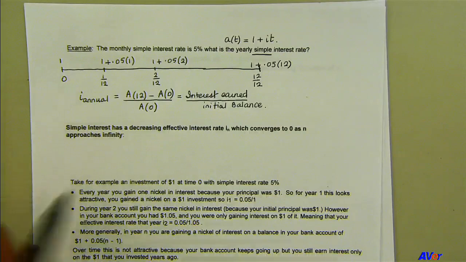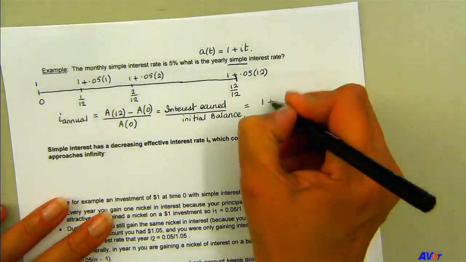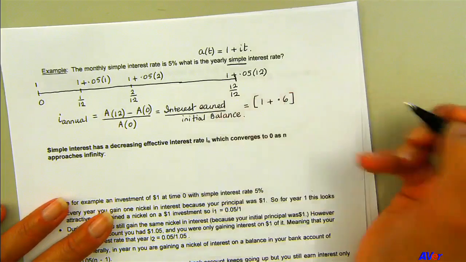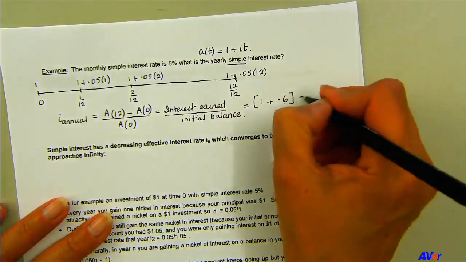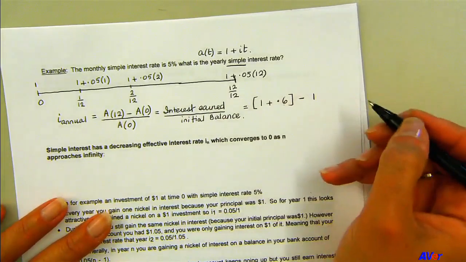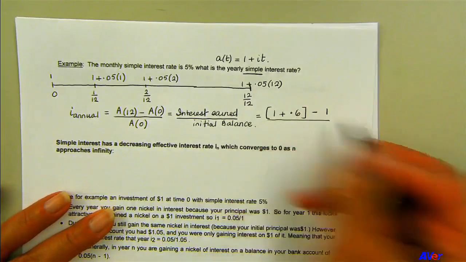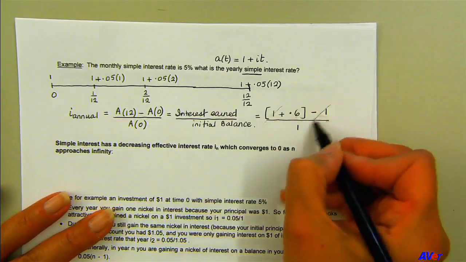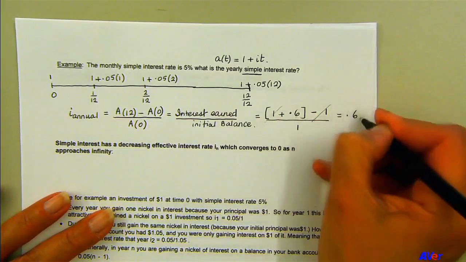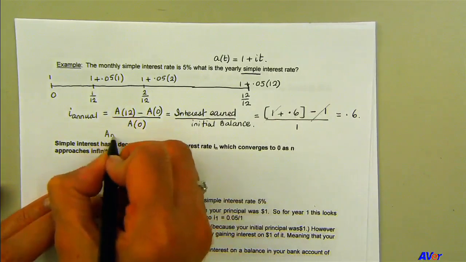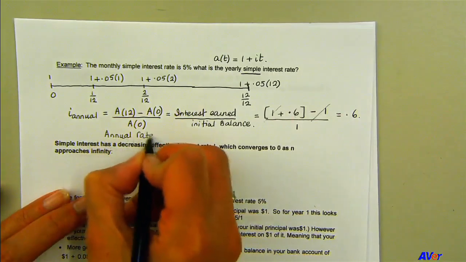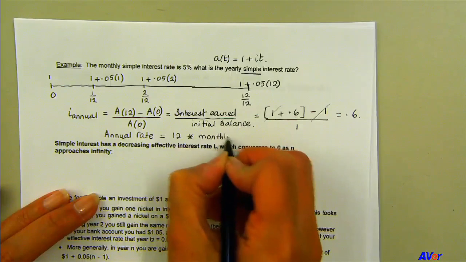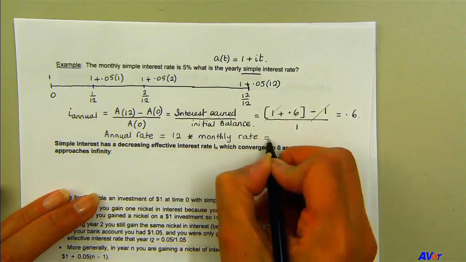So here I have 1 plus 0.6. That's A of 12 minus 1, A of 0, divided by the initial balance, which is 1. So the 1 and the minus 1 drop, and I get 0.6. So the annual rate is in fact equal to 12 times the monthly rate. And it's equal to 0.6.